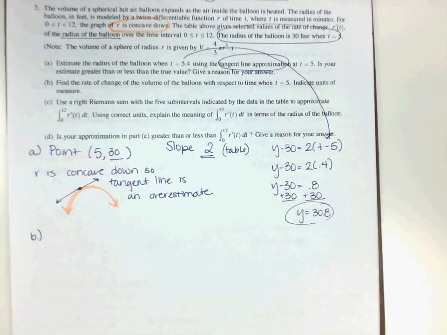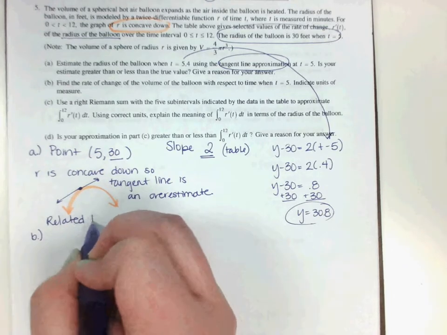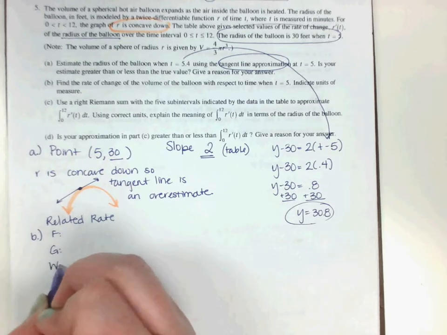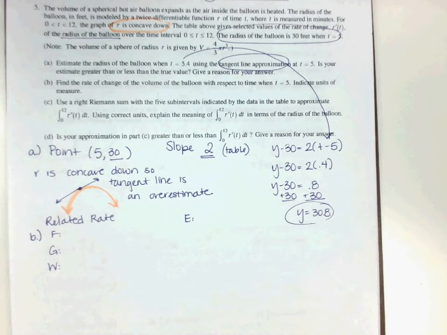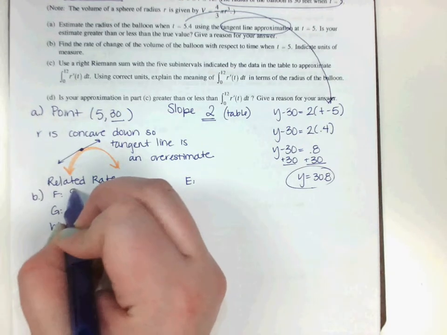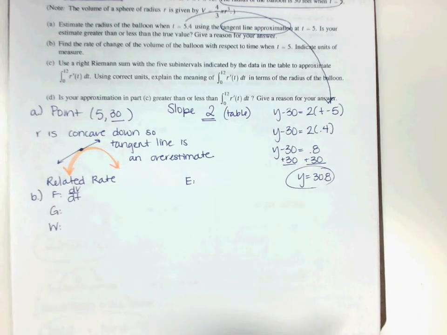Okay, part B. It says find the rate of change of the volume with respect to time when t is 5. This is a related rate, so find, given, when, and then the equation. What are they asking me to find if they want the rate of change of the volume of the balloon? dV/dt, because I want the rate of change of the volume.